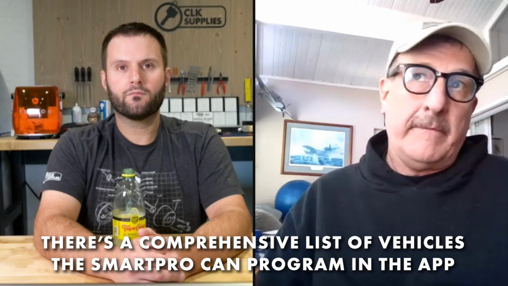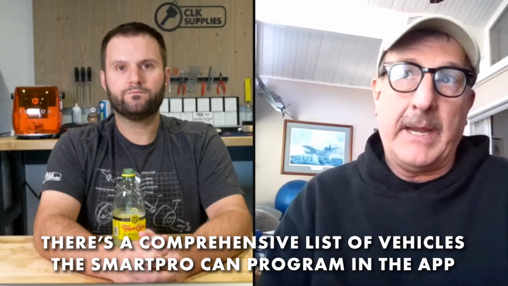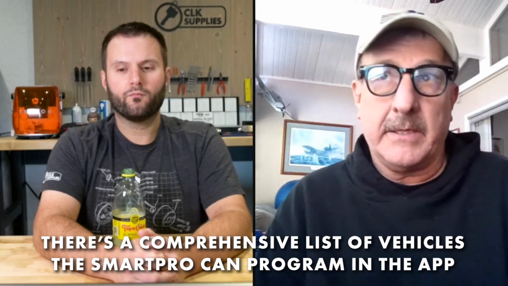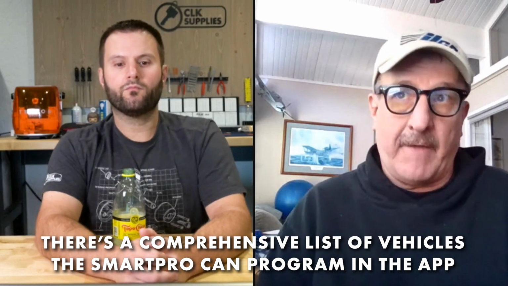In the MyKeys Pro app, you can find under the catalog section, from A to Z, all of the vehicles that the Smart Pro software has been developed for. That's well north of 1,700 makes and models that run in Canada and the US. The more resource and the more information we can get to you quickly, efficiently, and accurately, the better it is for any of our end users.